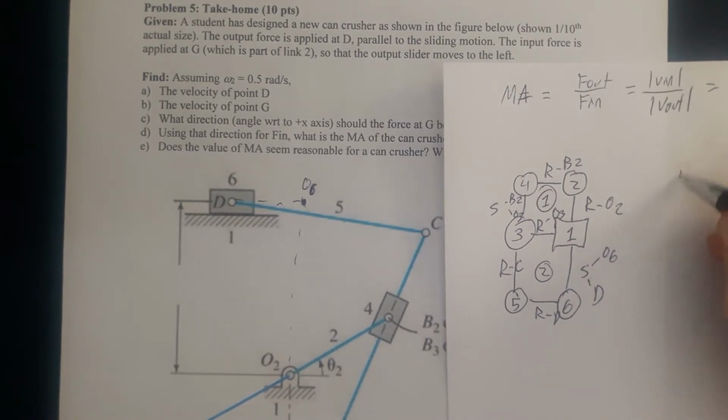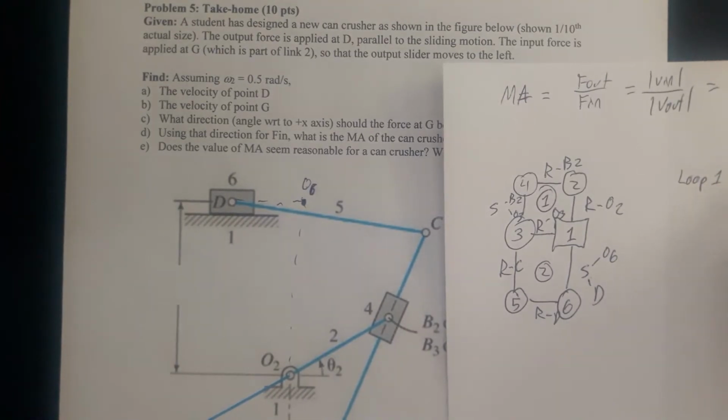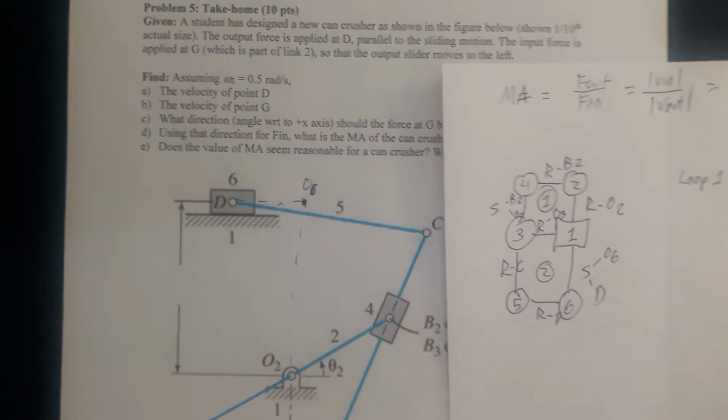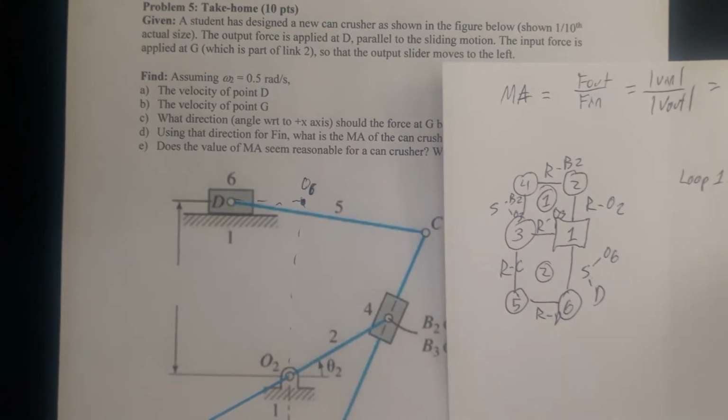And so, for loop 1, we have points O2, B2, and O3, and then back to O2. And so you can choose any point as your start point that you're kind of set up to use. O2 as your start point, with it being the first and last there. And we can go from O2 to B2, and then O2, O3 to B2.